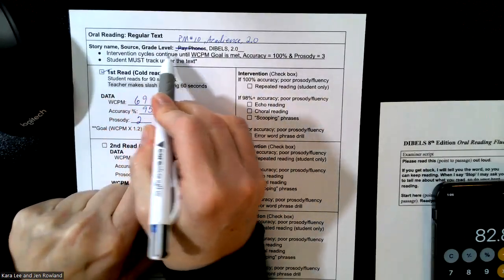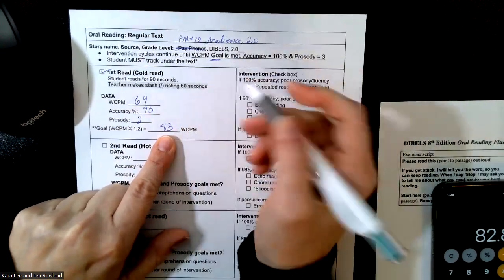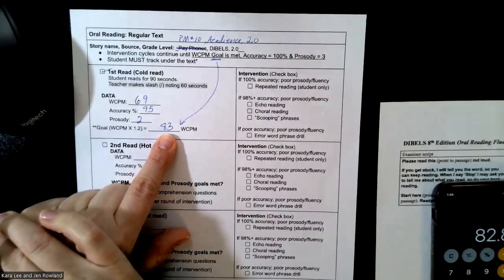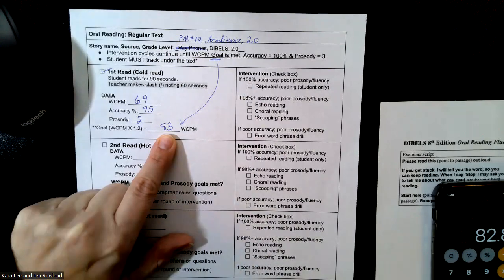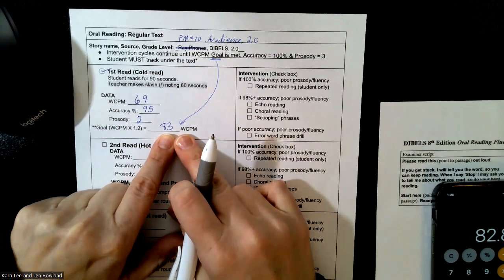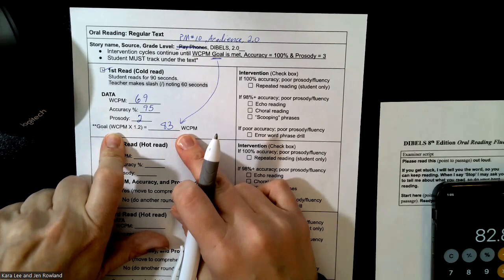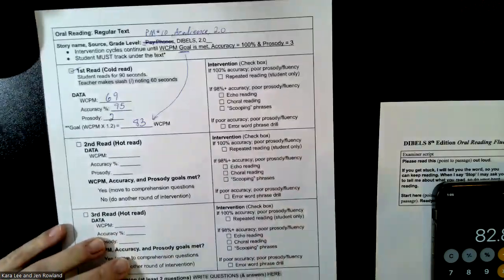Remember up here, intervention cycles continue until words correct per minute goal is met. Well, now I know what my goal is. Please note, it's going to be different every single time you do this. Her goal for this passage is 83. And here's the formula for how to do that. All right. Excellent.